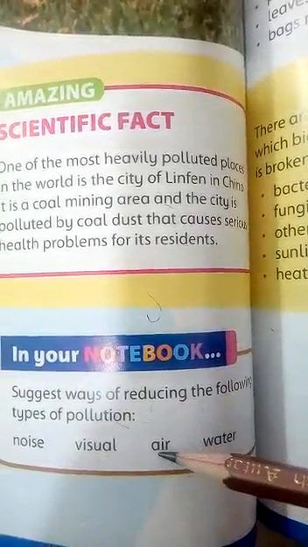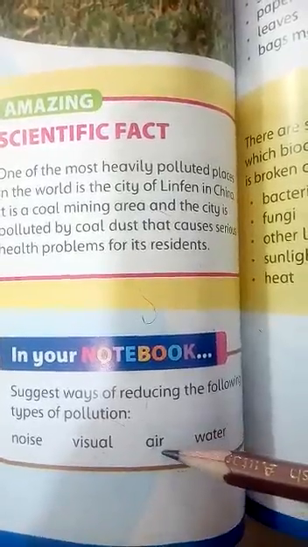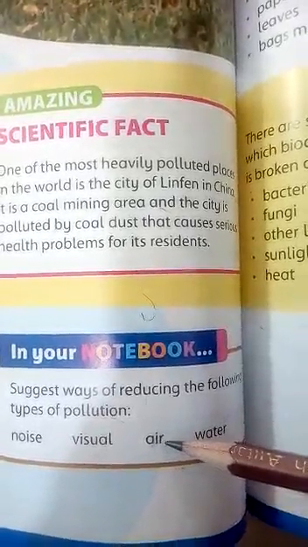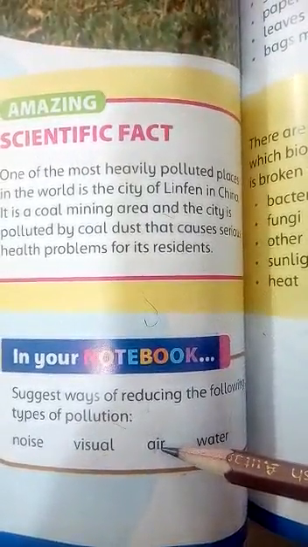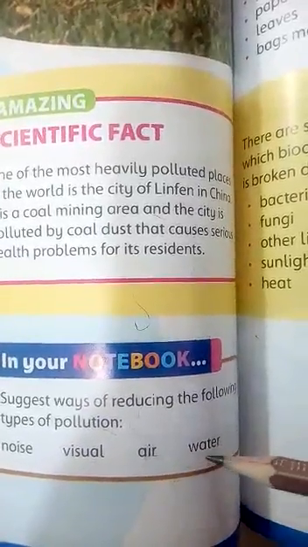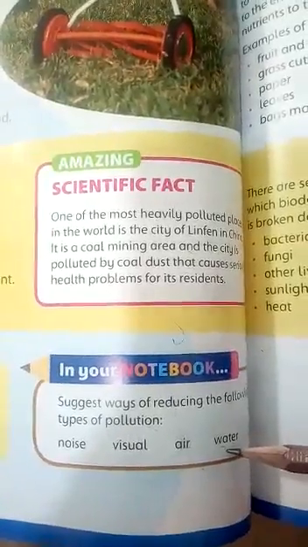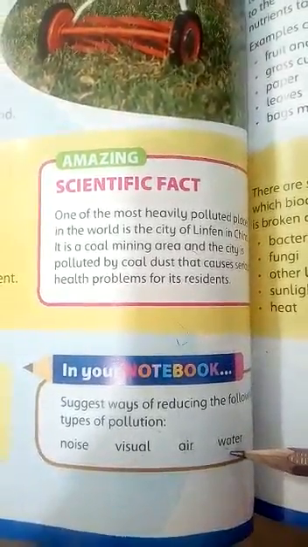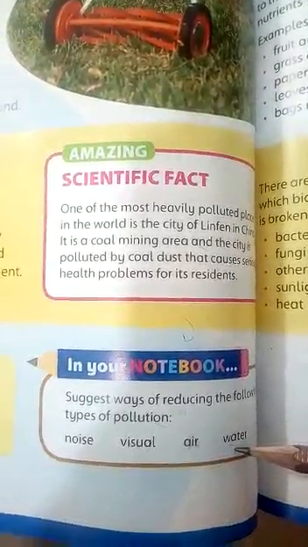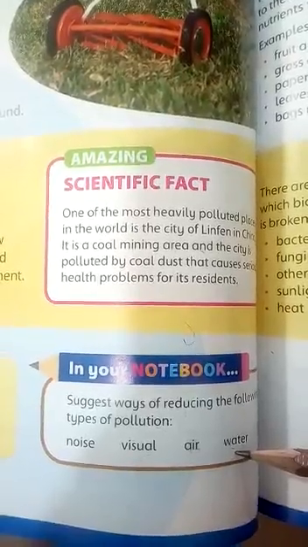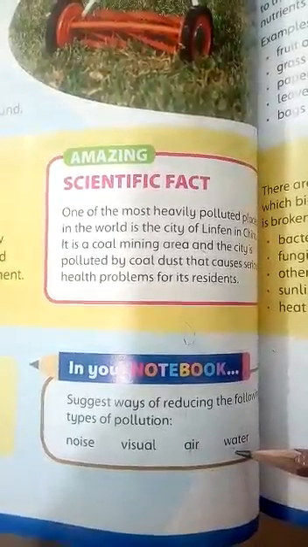Air pollution can be reduced by avoiding burning leaves, trash and other materials, and we should also use bicycles or public transport. Water pollution can be reduced by following: do not pour fat from cooking or any other type of fat and oil down the sink, and also do not dispose of household chemicals or cleaning agents down the sink or toilet.